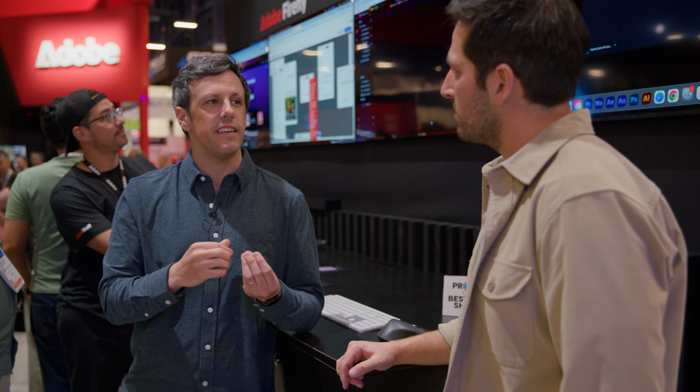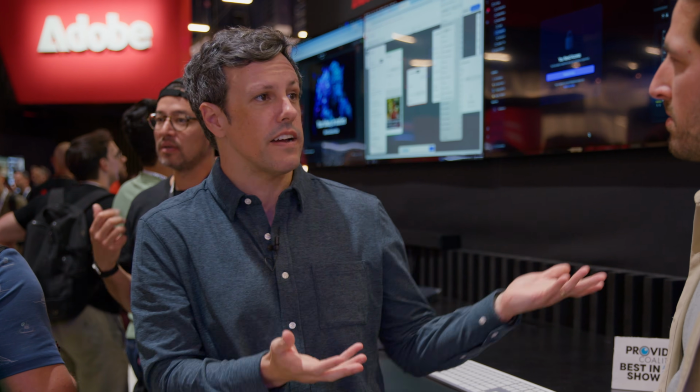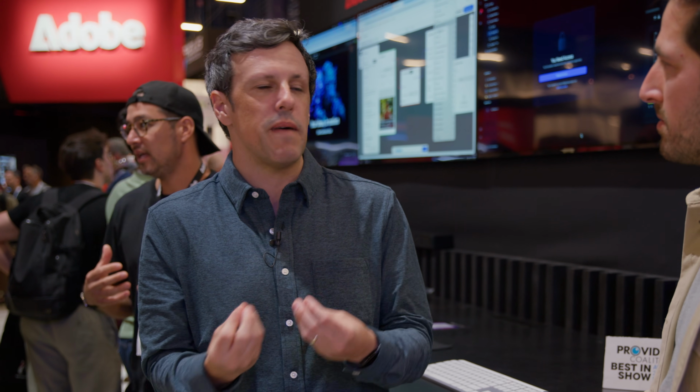But what's really unique about this is this works really well for distributed teams. So if I'm tackling production in LA, I can work very quickly with an editor based out of New York. I'm not sending all these file transfer links or using general purpose cloud storage, which is very good for documents, just not optimized for creative work. So this is all purpose built for creatives.